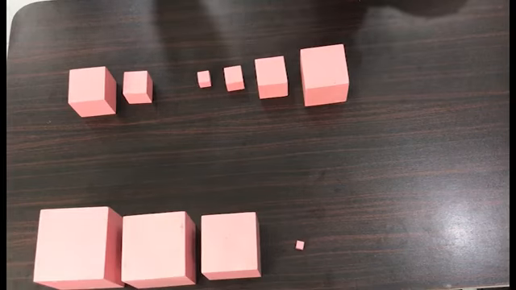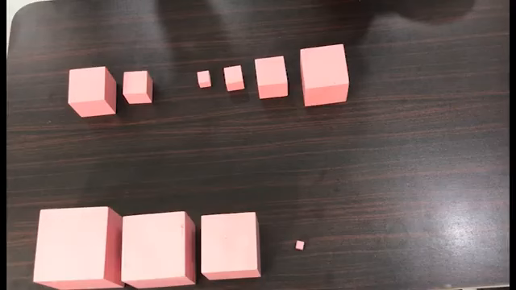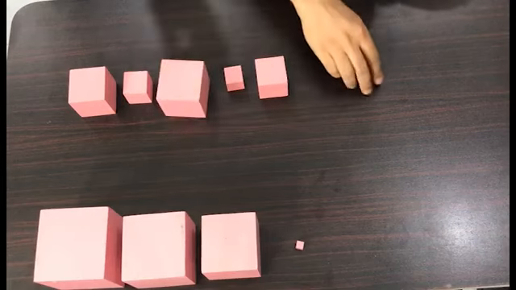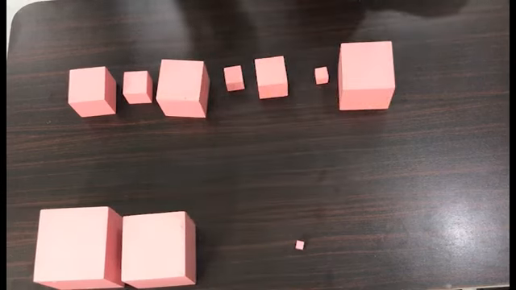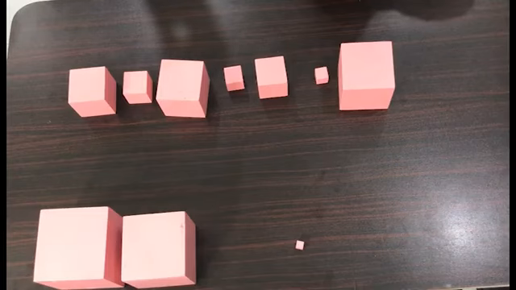Having repeated it a few times, then I can move on to the second period. Asking the child, can you please show me the biggest amongst all these? Can you please show me the smallest amongst all these? I can change the positions of the cubes. I can add more cubes and ask the same questions in order to extend my second period. Can you now show me the biggest amongst all these? Can you now show me the smallest amongst all these?